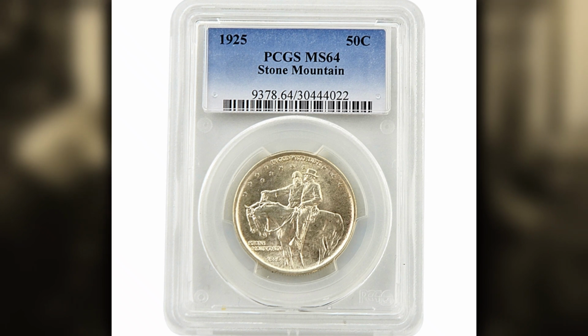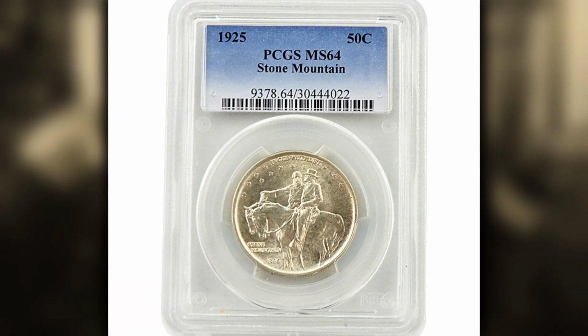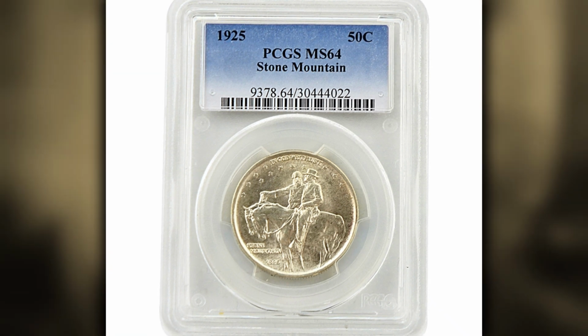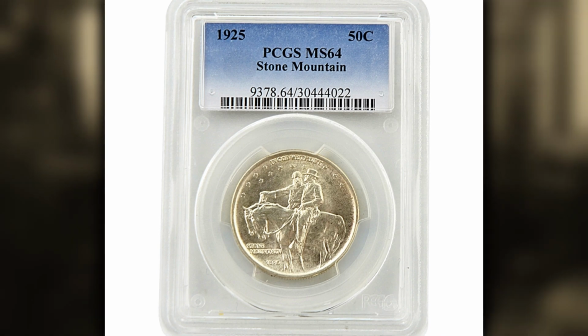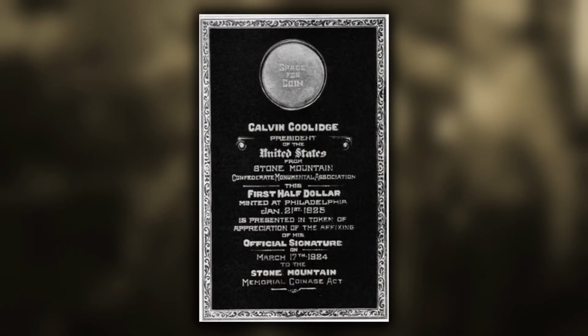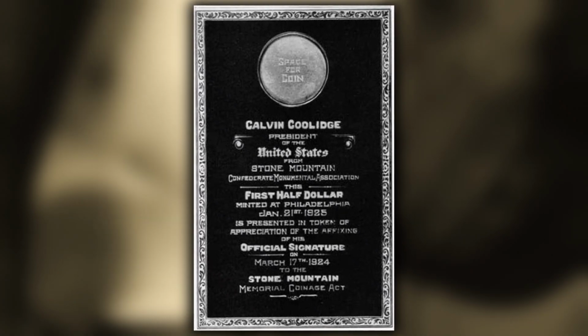It has a diameter of 30.61 millimeters. It has a thickness of 2.15 millimeters. The edge is reeded. It is composed of 90% silver, 10% copper. It contains 0.36 troy ounces of silver. As I mentioned earlier, it is minted in the year 1925, and all of these coins were minted at the Philadelphia Mint and do not contain a mint mark.